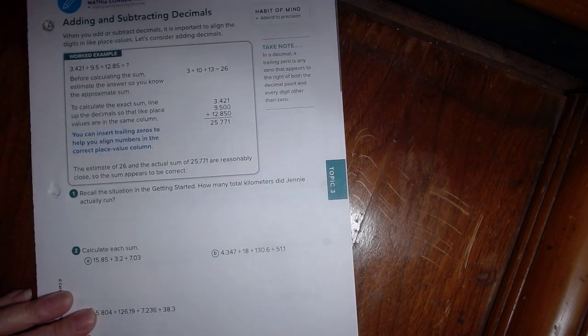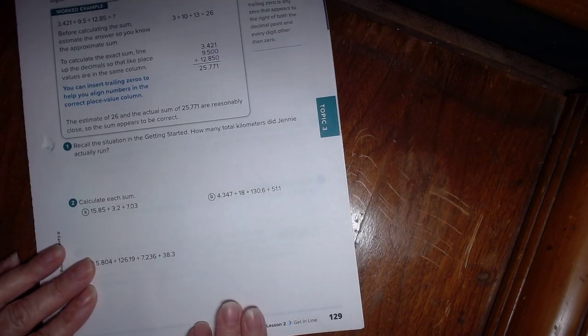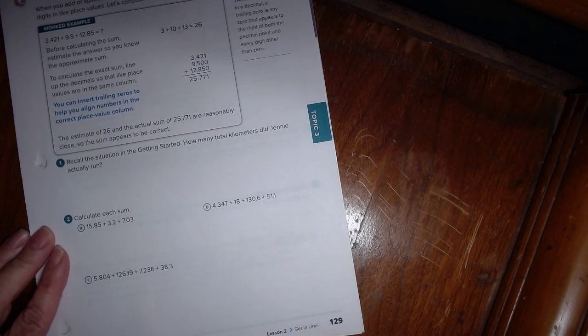Moving on, activity 1, page 129. Let's see how long this is. I'm actually going to pause there. You can hit activity 1 on the next video, please. You can find it there.